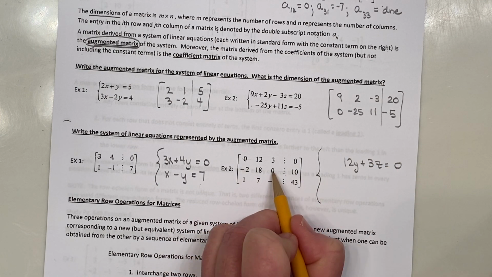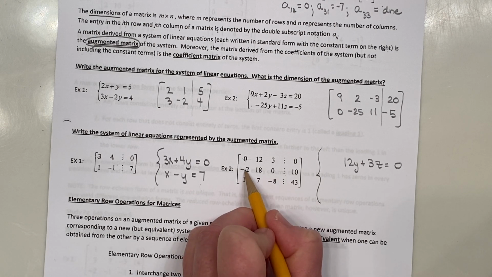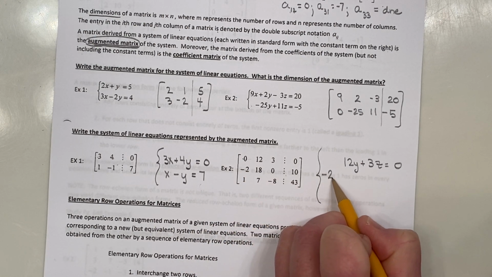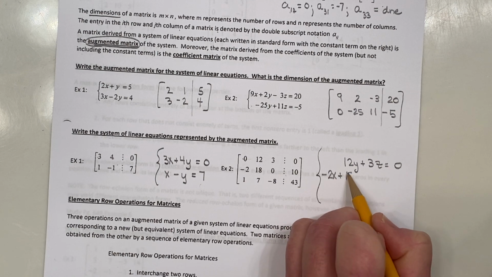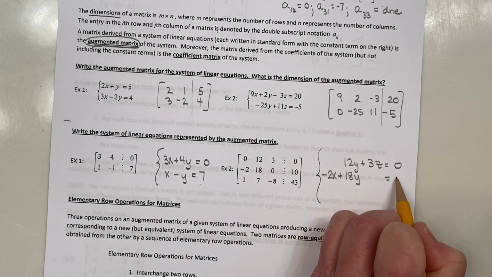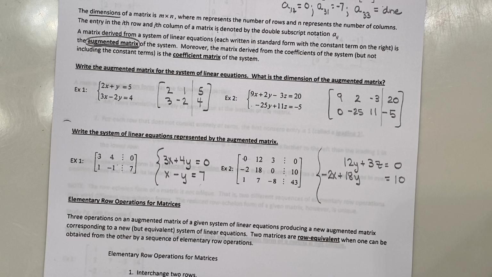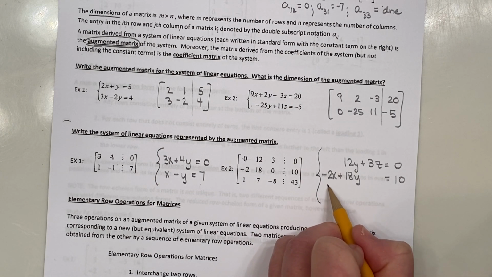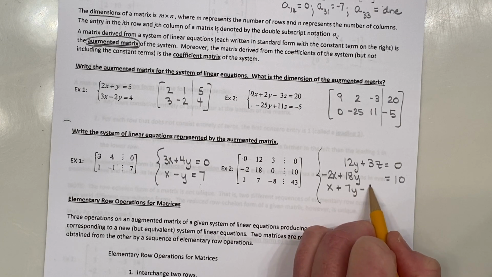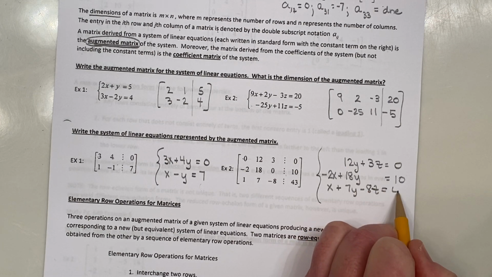For the second row, notice that we don't have a z term, so I just have x and y. And third row, 1x, 7y, minus 8z equals 43.